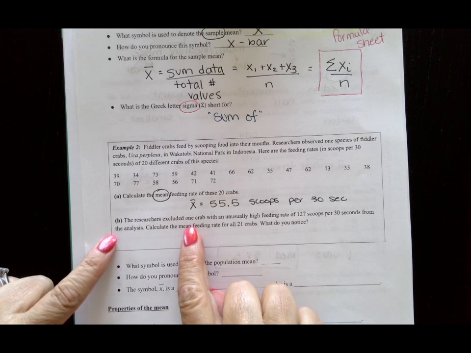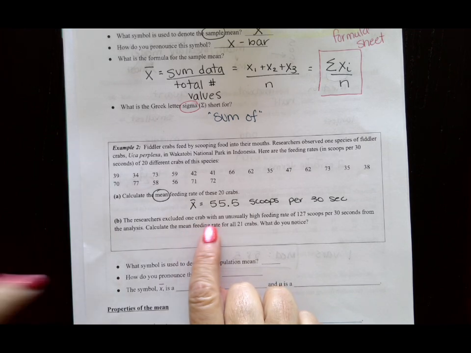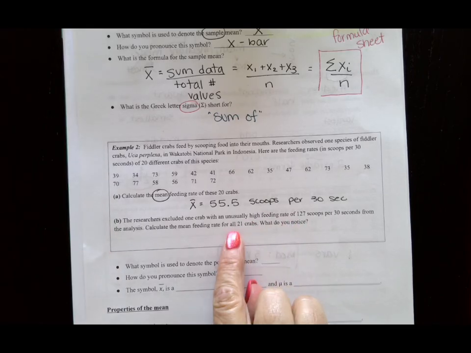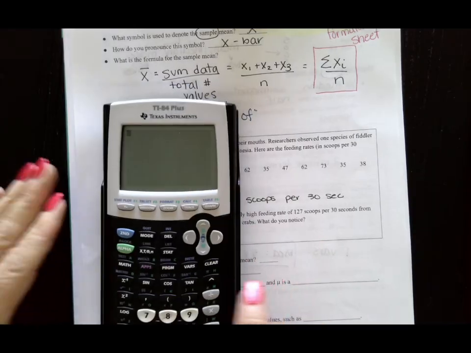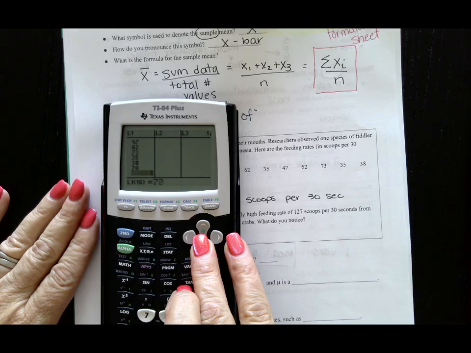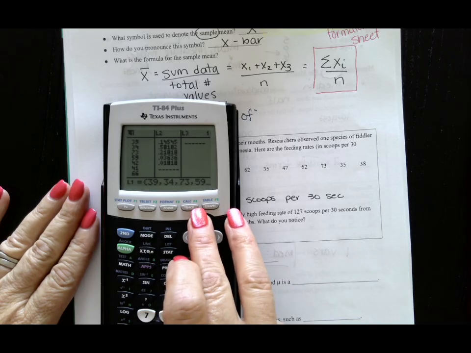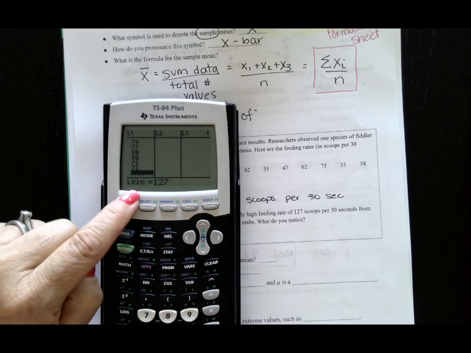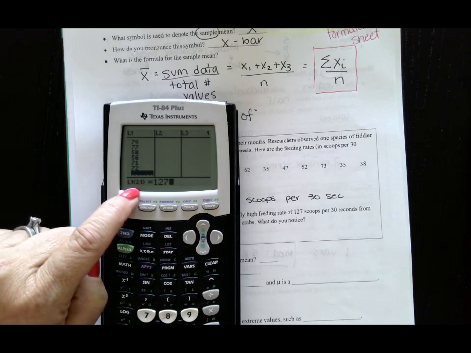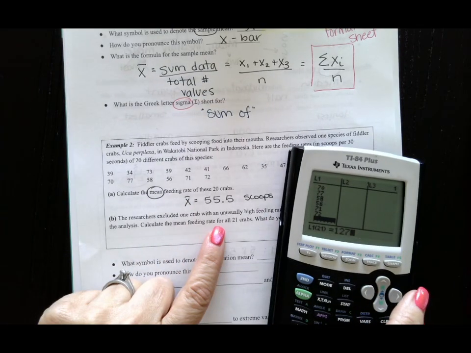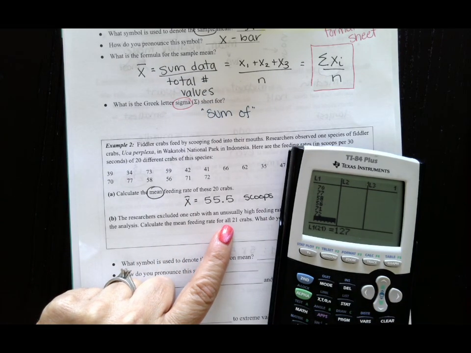So we go to the second part of this question. It says, research has excluded 1 crab with an unusually high feeding rate of 127. If we were to add this back in, calculate the new mean. So I'm going to go back to stat, edit, go all the way down here, and add one more value. That value now is 127. You see here it tells you L1 21. This 21 means now we have 21 data points. Now calculate the mean feeding rate for all 21 crabs.